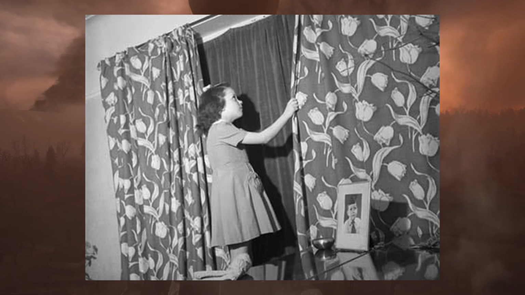What is the girl closing in the photograph? The curtains. Can curtains stop a bomb? No. What do curtains stop? The light. All lights had to be covered up or turned off during the Blitz.